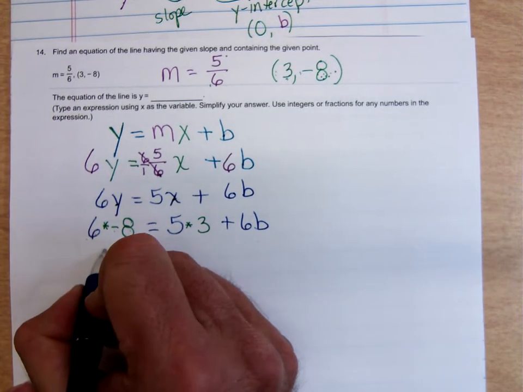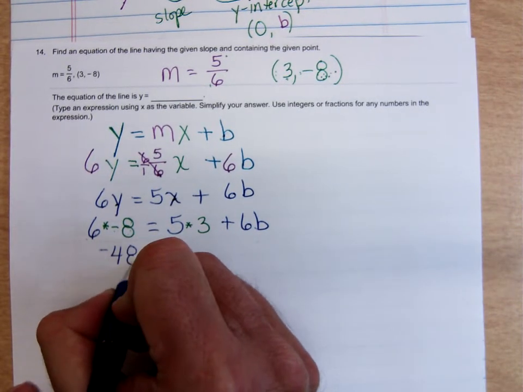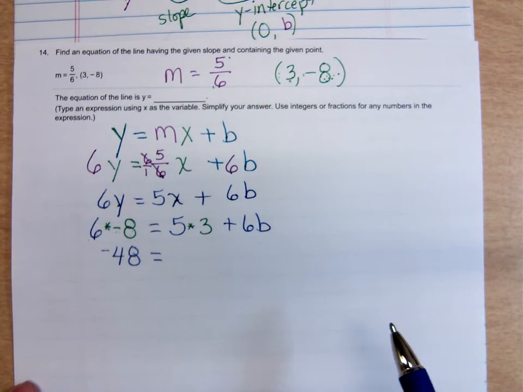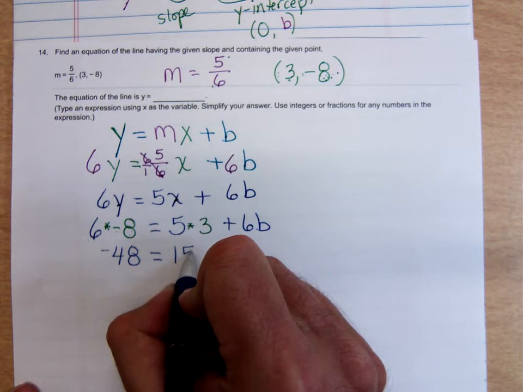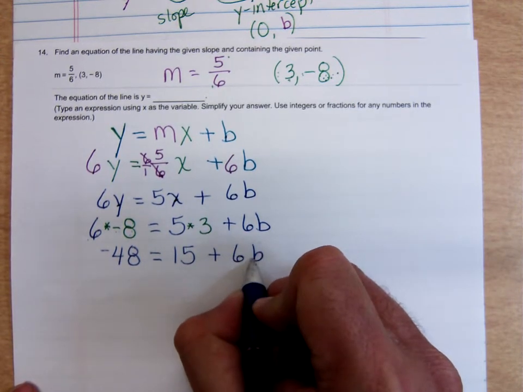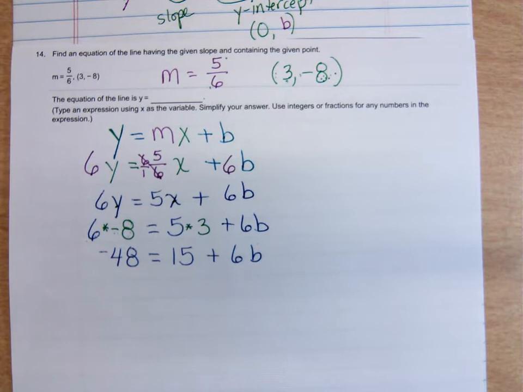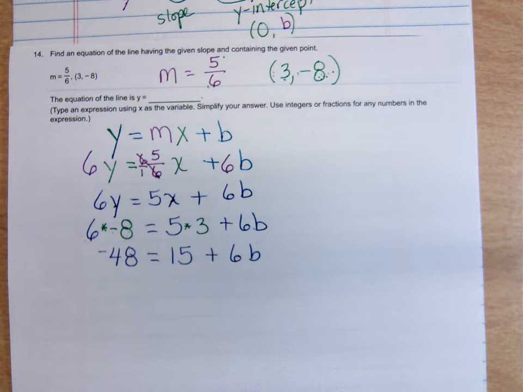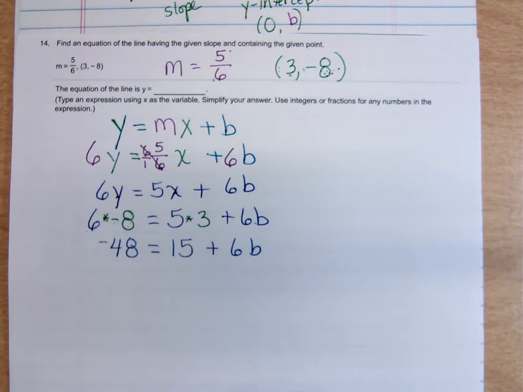I have a -48 on the left. And what do we have on the right? Is that going to be a 15 plus 6b? It's not plus 66. Any questions? Are y'all caught up with me? Am I going through too fast?